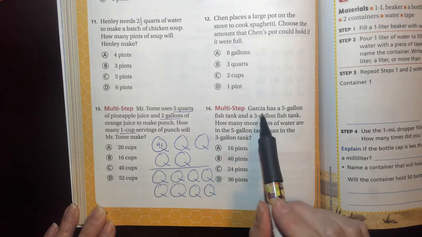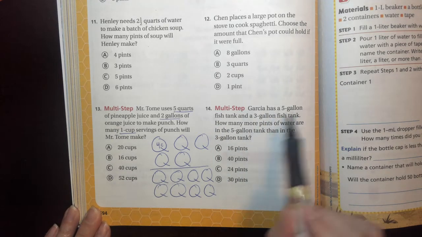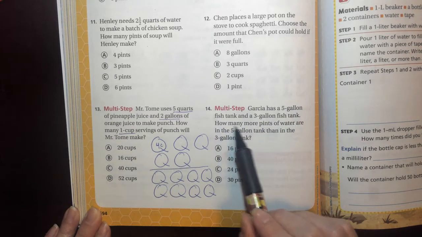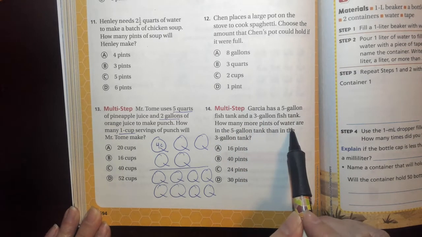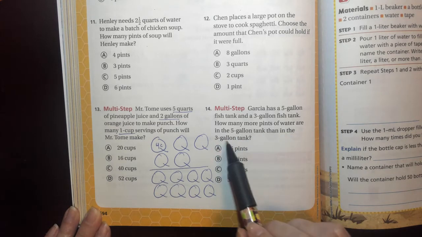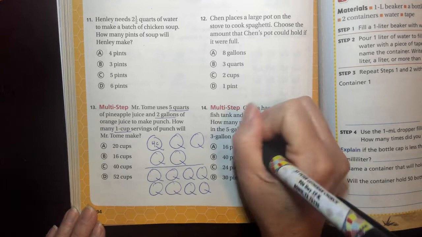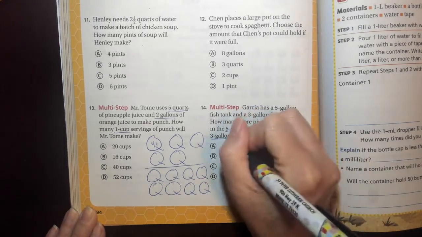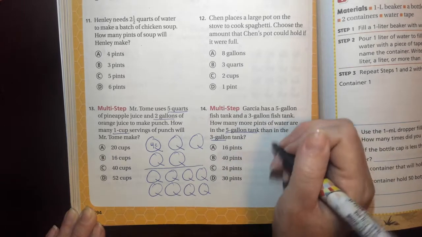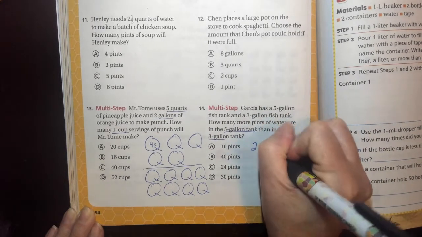And the last question, Garcia has a 5-gallon fish tank and a 3-gallon fish tank. How many more pints of water are in the 5-gallon tank than in the 3-gallon tank? Well, we know that the difference between a 5-gallon and a 3-gallon tank is 2 gallons.